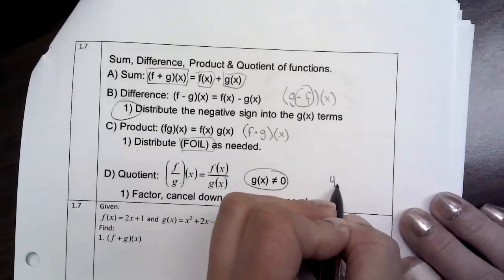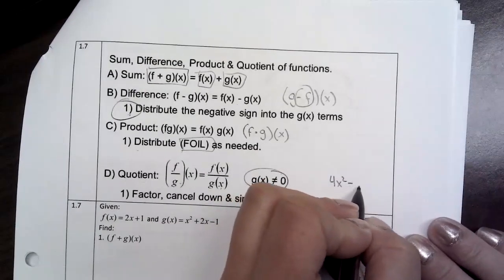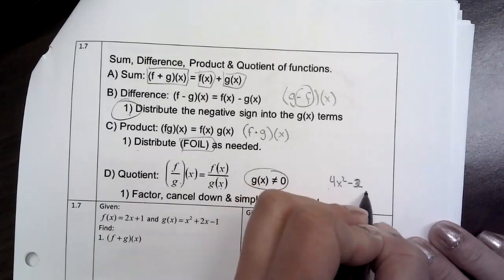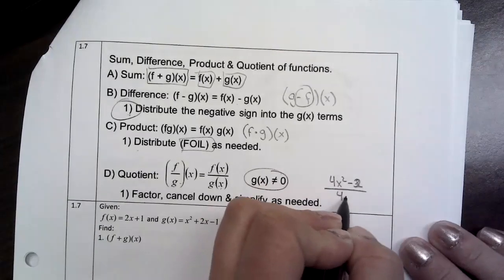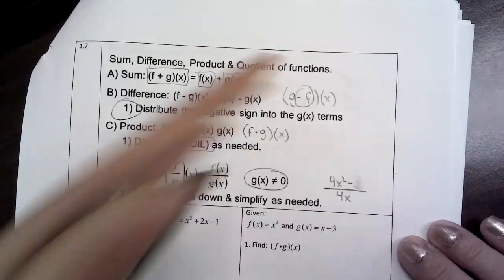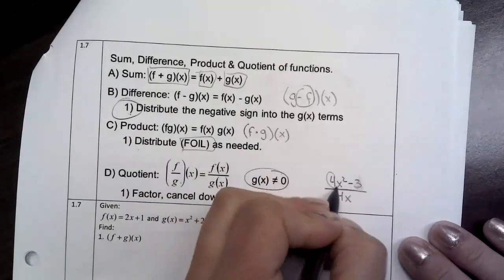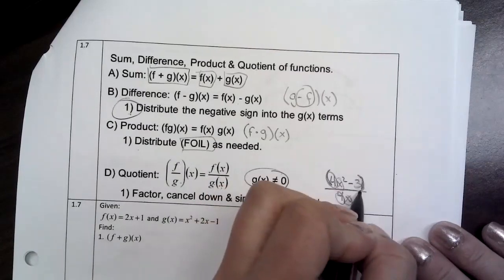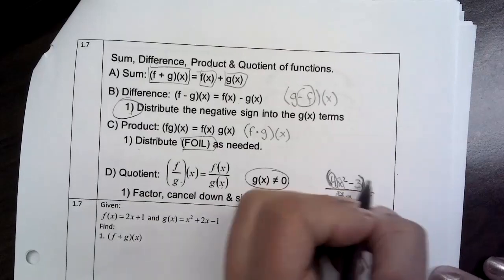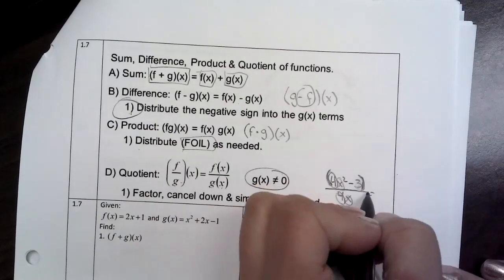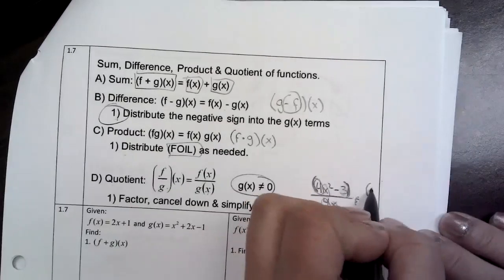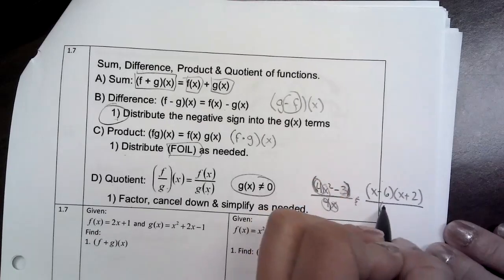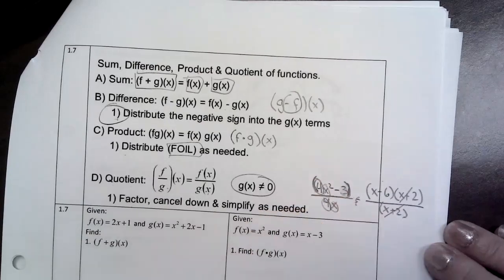Remember that if I have something like 4x squared minus 3 over 4x, I can't cancel these 4's, and I can't cancel one of the x's. This is a binomial. It is one whole part. So these don't equal each other. If I were to factor another problem and get x minus 6 times x plus 2, and on the bottom I had an x plus 2, I could cancel those.